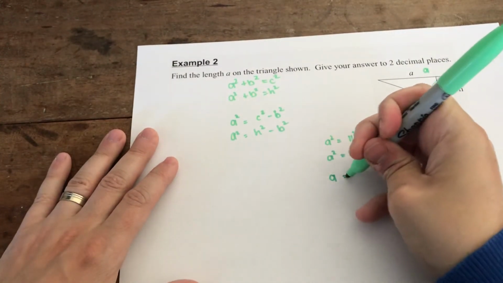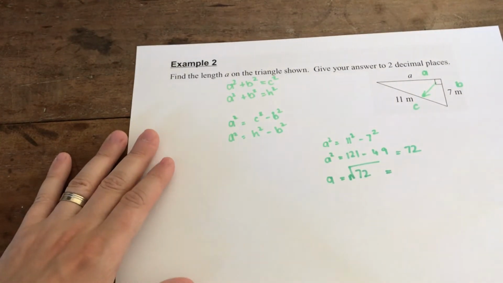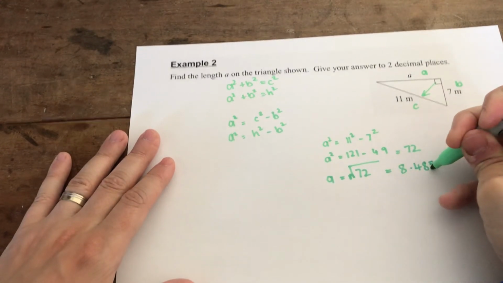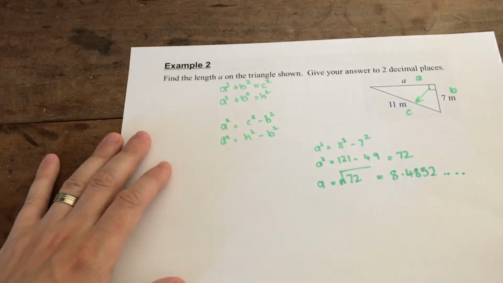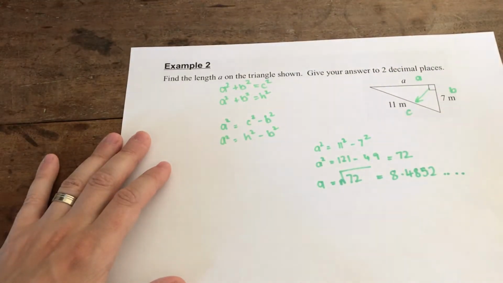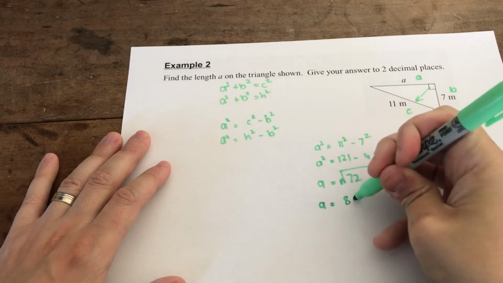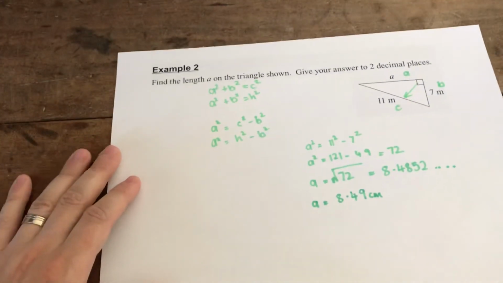Now, we want to work out the square root of that, so we know what that length of side is. So we square root 72, and that gives us 8.4852. And then the question asks us to round that to 2 decimal places. So we round it to 2 decimal places, which is 8.49 centimetres, and we put our unit on the end.